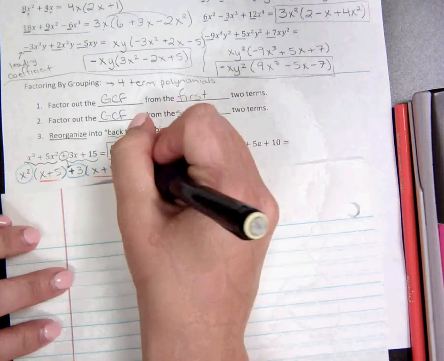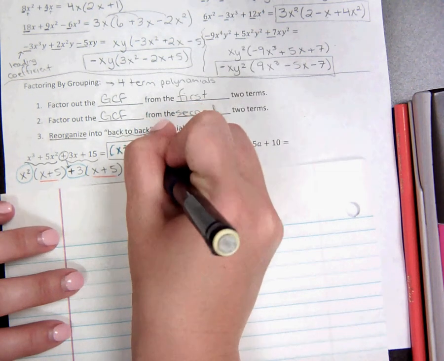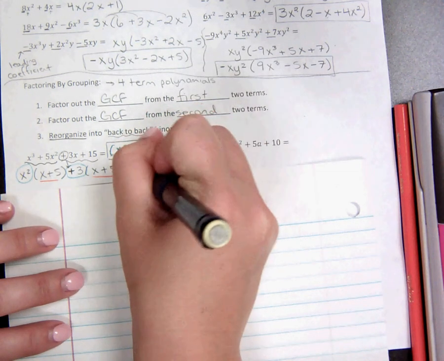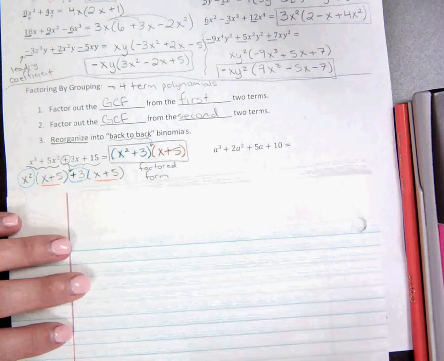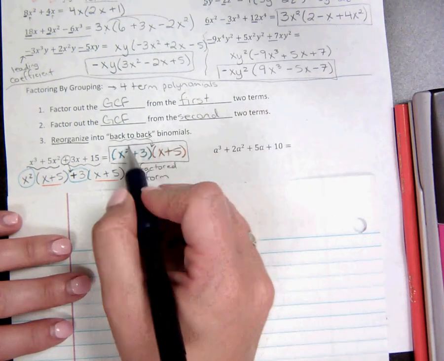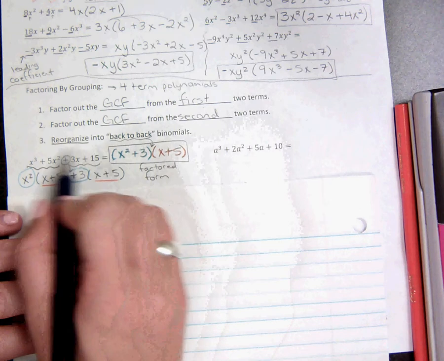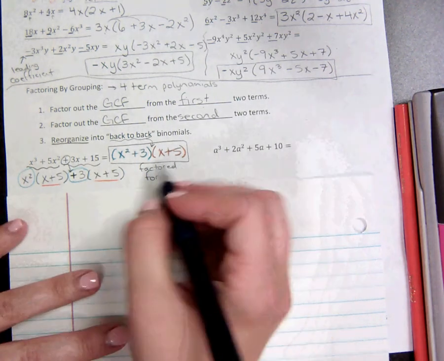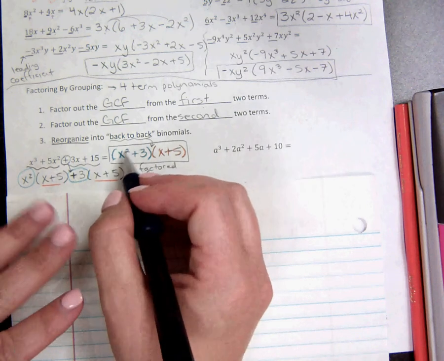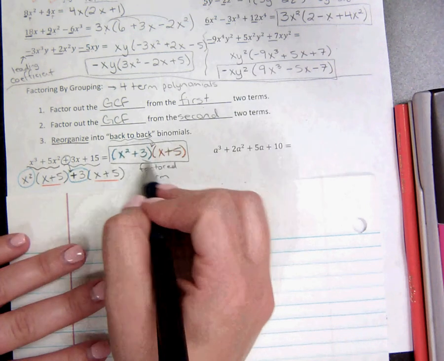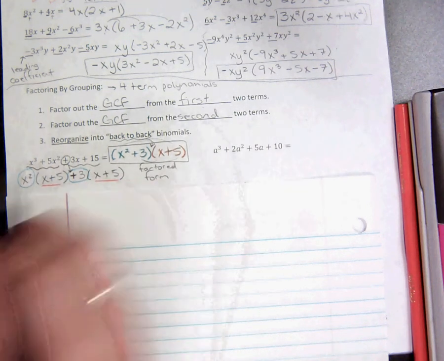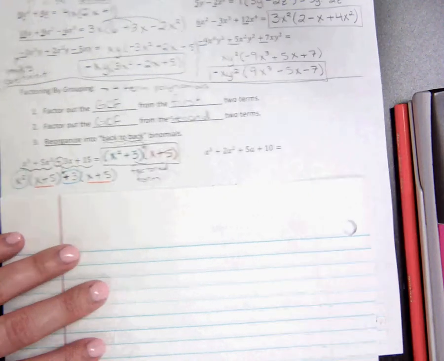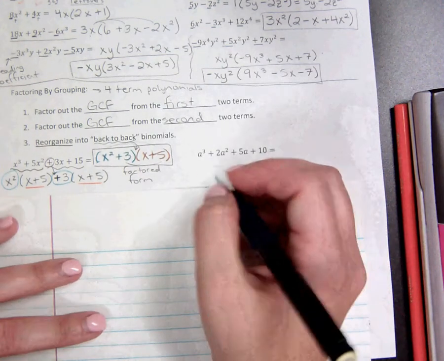That is how you know you're in factored form. And if I were to multiply these back together using the FOIL technique, I would get back to my 4-term expression. So it's very important, if you're not too confident with yourself, multiply these back together and make sure you get the original expression.